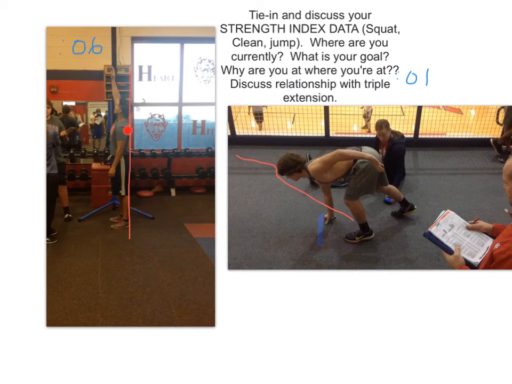It's a straight line from the top to the bottom. Over here on his sprint, you can tell that it's not a straight line. It curves. His hips are flexed. They're not fully extended. Okay, so he's not in full triple extension on that one. You can see the difference with the lines I've drawn.